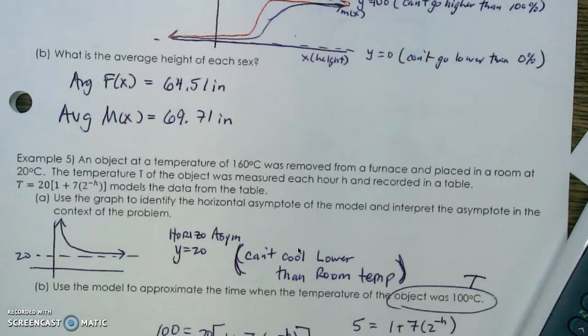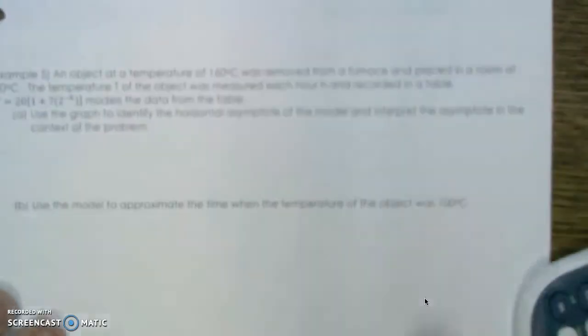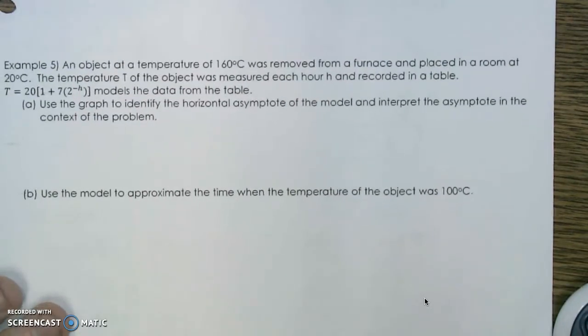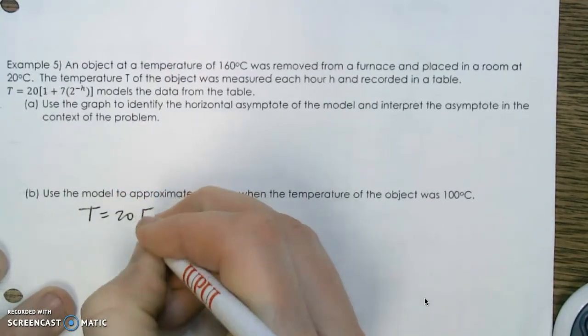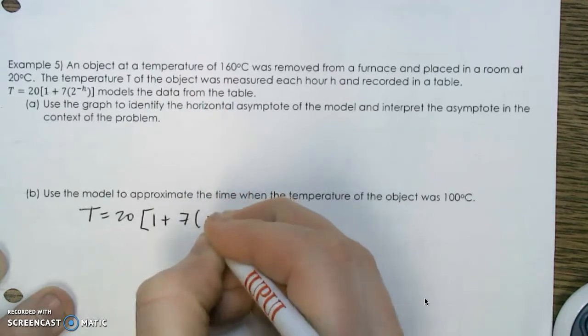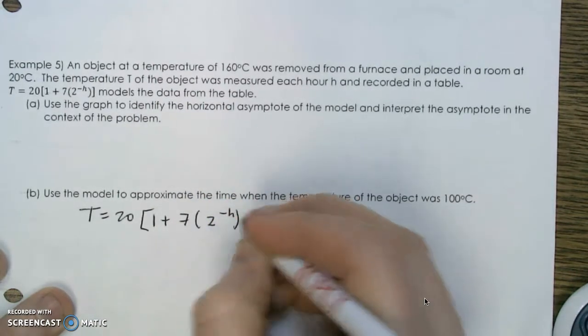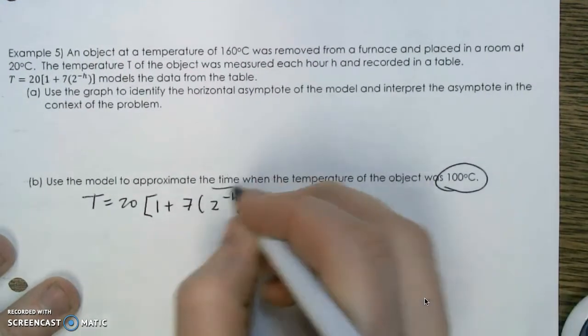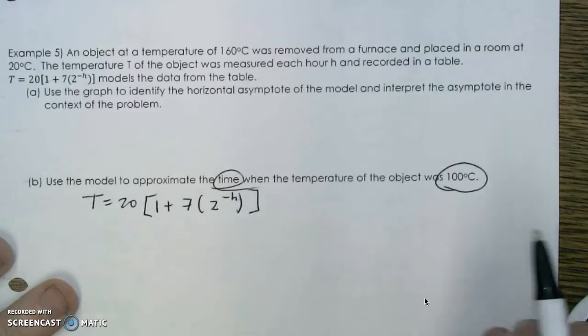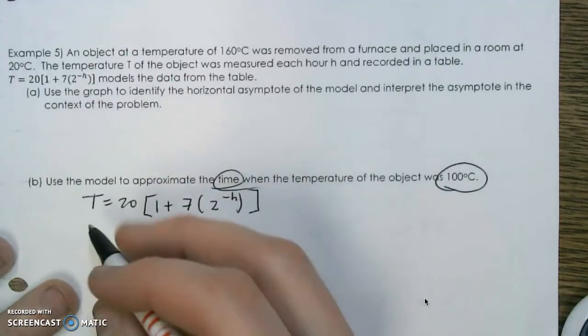It then says use this model to approximate the time when the temperature will be 100 degrees Celsius. So let's do that. I'm looking at part B. So they gave me an equation, and they want us to figure out how long, time, so H is what we're looking for, if we make T 100.